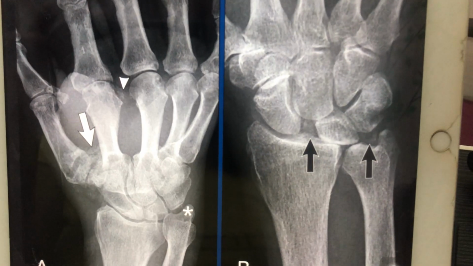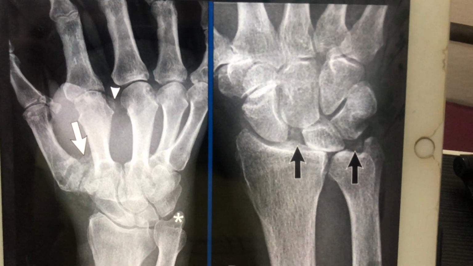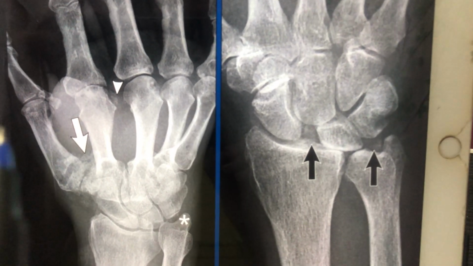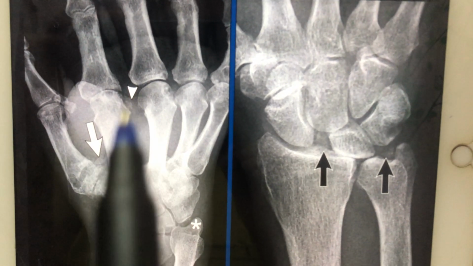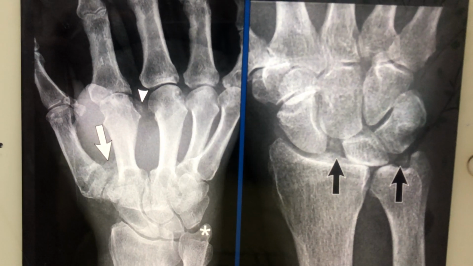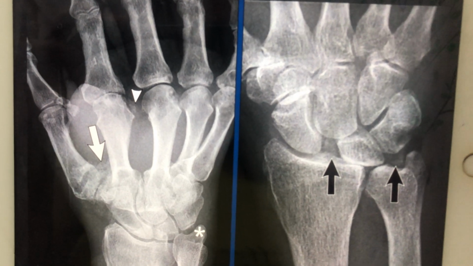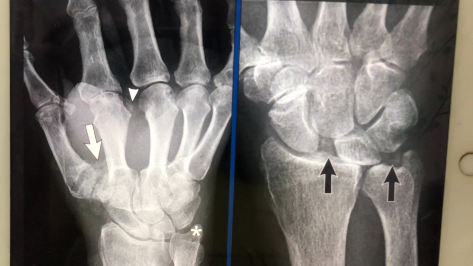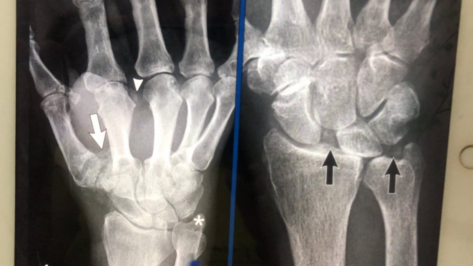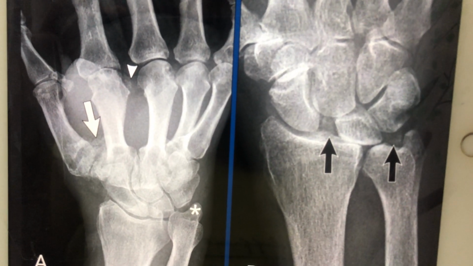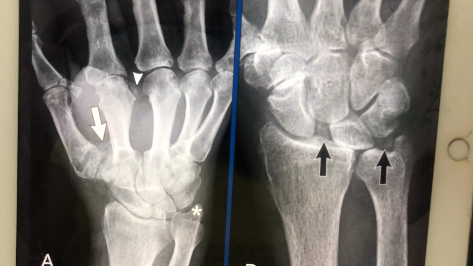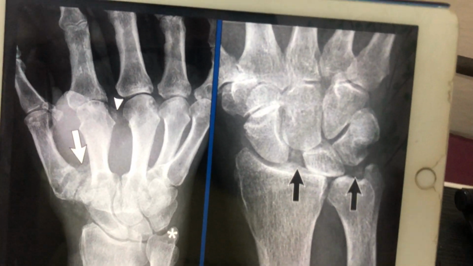There are no erosions here. Sometimes there might be subchondral cysts. There is symmetric joint space narrowing. These arrows point to the deposition of calcium within the cartilage. Typically, the carpo-metacarpal joints are involved. The triangular fibrocartilaginous complex is involved, which is seen in the ulnar aspect of the wrist. Apart from that, the elbow and the ankle can also be involved, and of course, the most common joint that is involved is the knee.